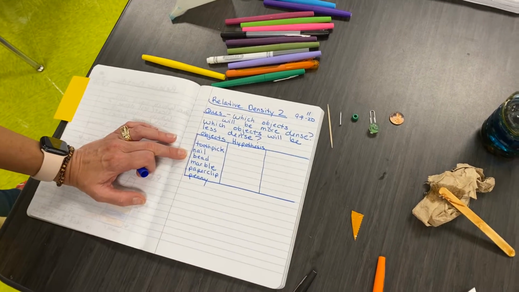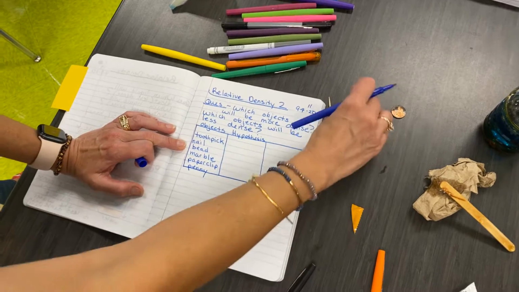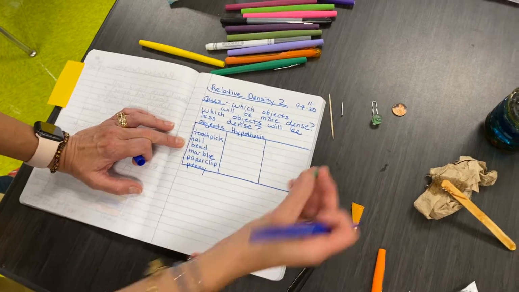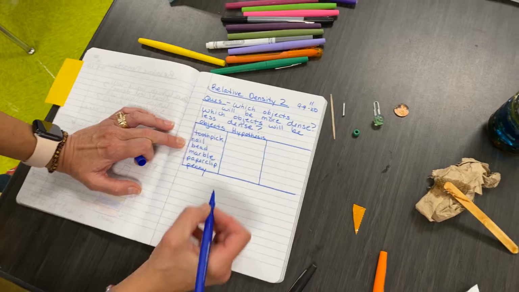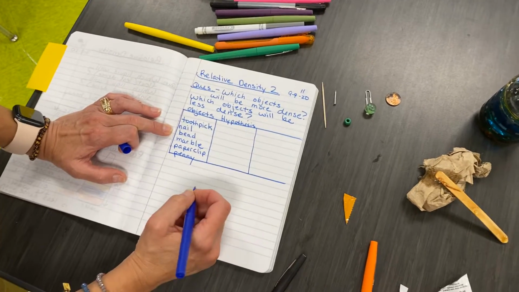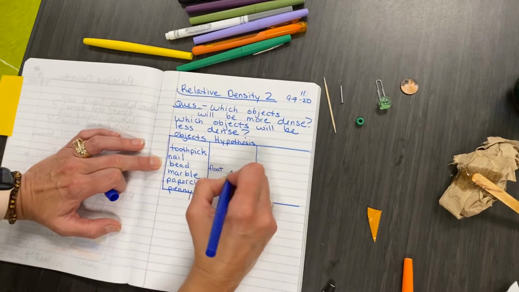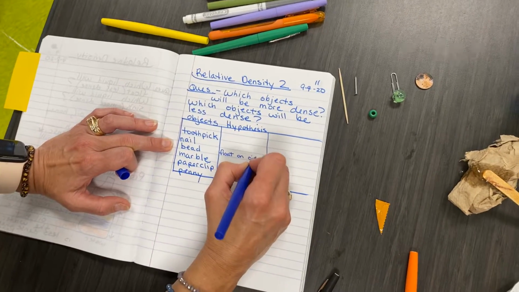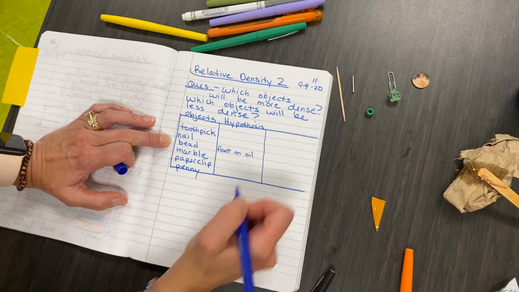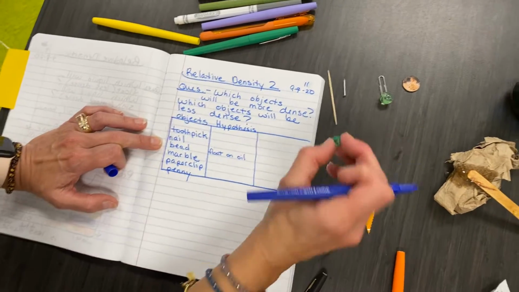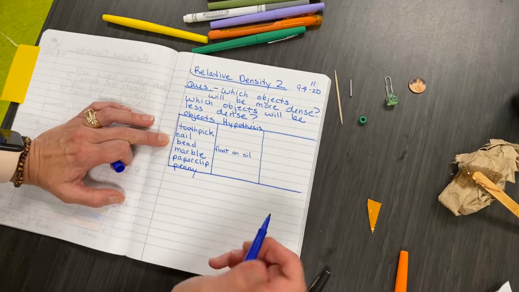So you need to tell me where you think it's going to be. Do you think the bead's going to float all the way on top of the oil? So you're going to make a little hypothesis, float on oil, okay? So that means I think that it's less dense.